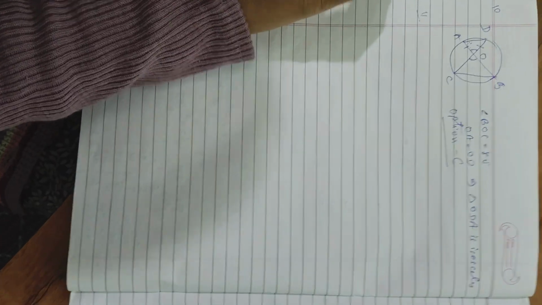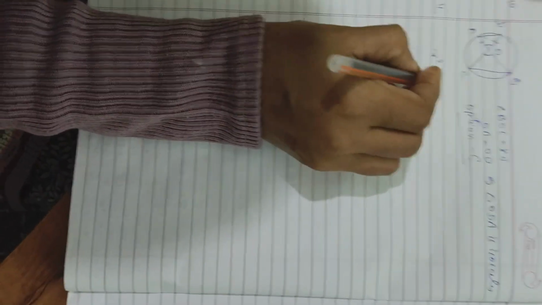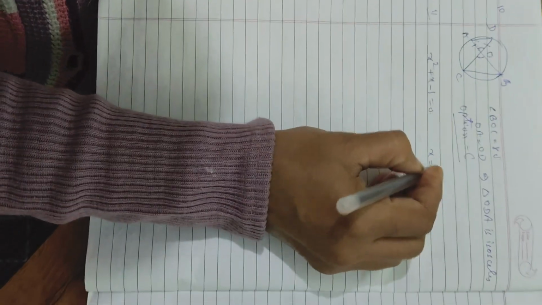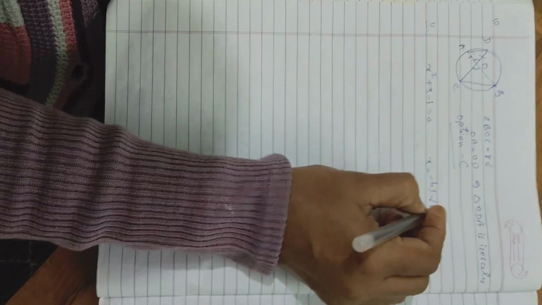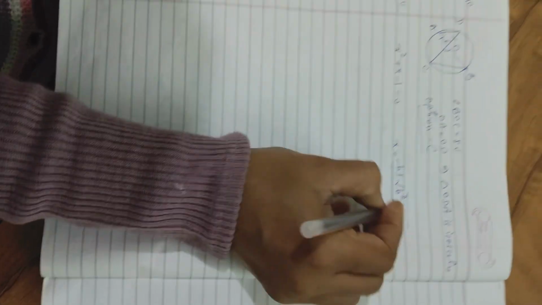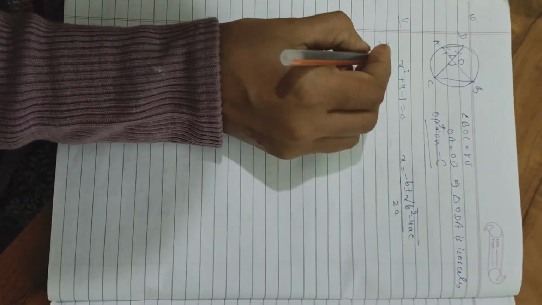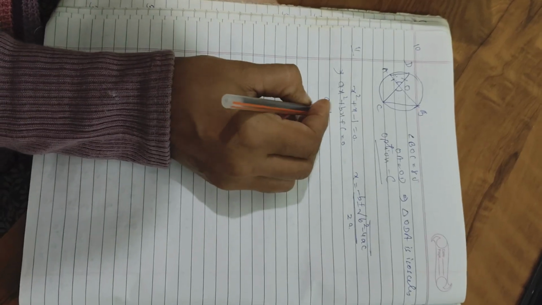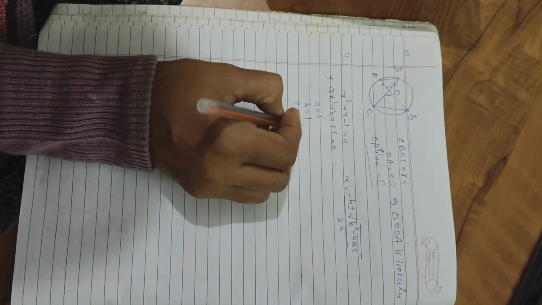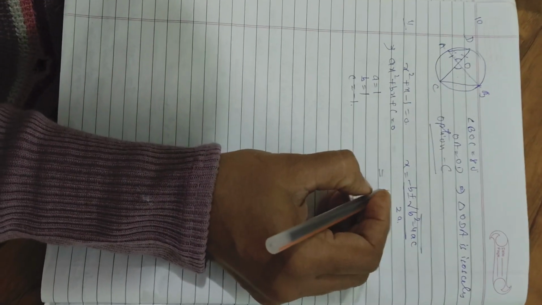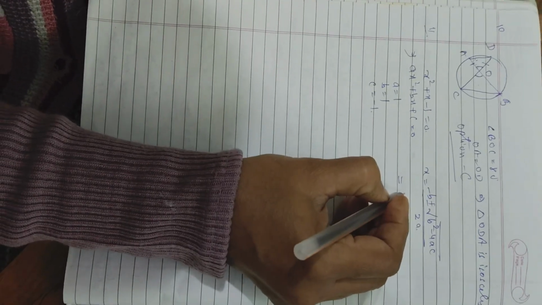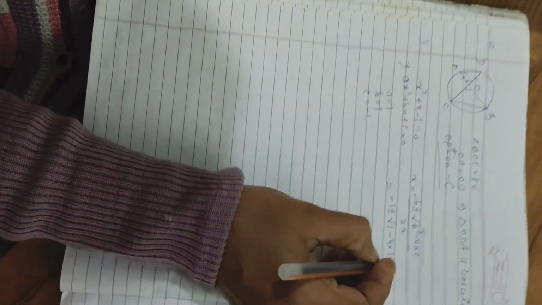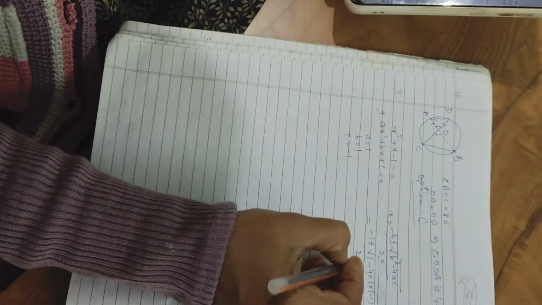The roots of the quadratic equation x square plus x minus 1 is 0 are. Now obviously you have the quadratic formula, x is equal to minus b plus minus root b square minus 4ac by 2a, and from the standard form ax square plus bx plus c is equal to 0, you have a is 1, b is 1 and c is minus 1. Putting in this formula, you can find the value of this expression. This is minus 1 plus minus root 1 minus 4 into 1 into minus 1, upon 2 into a.